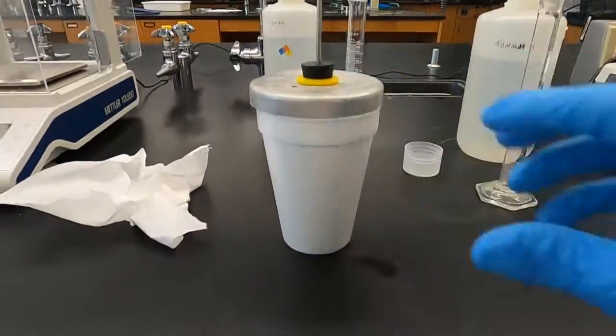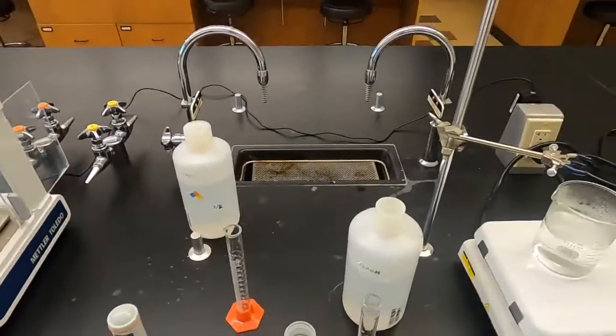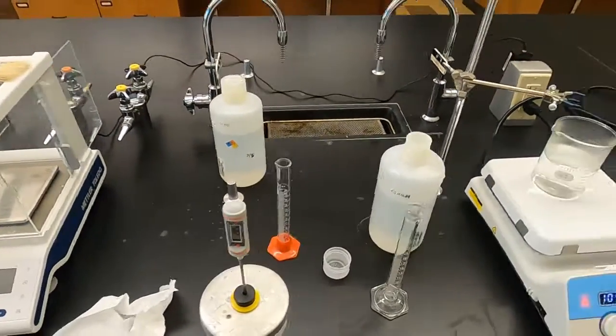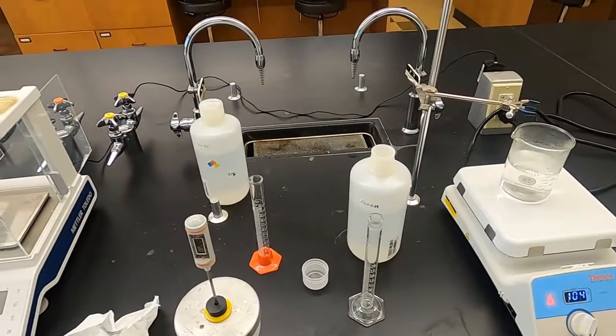So make sure you get that down in your notebook. Note all those changes in temperature, answer the questions at the end, and good luck with it all. That was calorimetry.